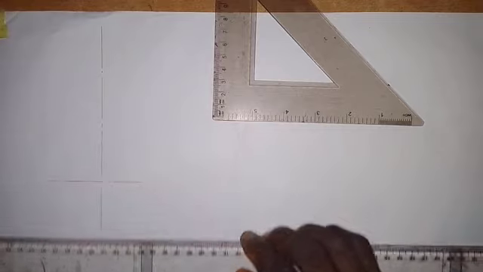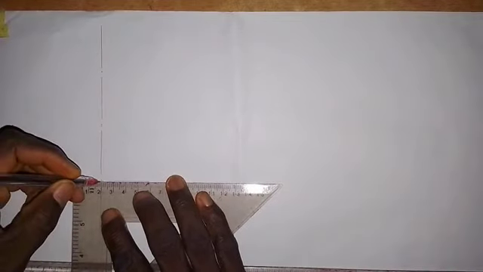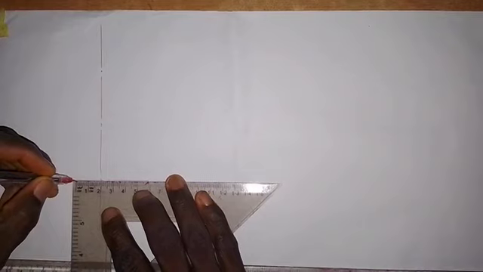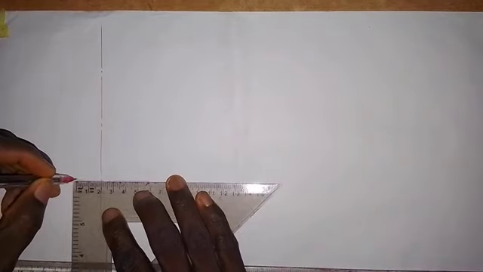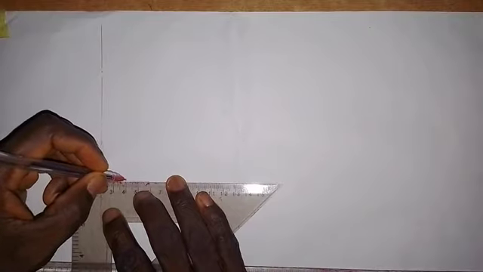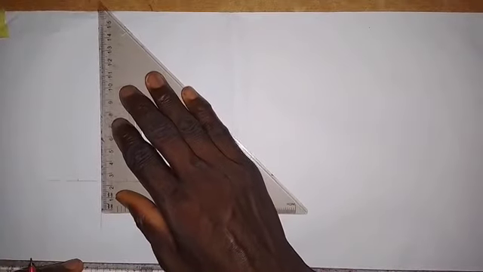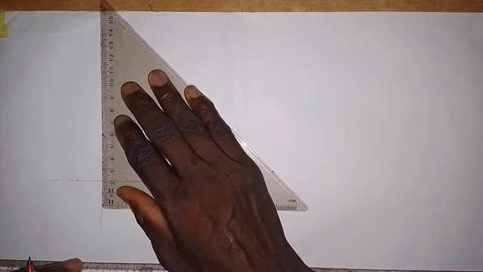Then I'm going to take a measurement of 20 millimeters, because the length of the side of the square is 40. From the point where the vertical center line and the horizontal center line intersect, I will take 20 to the right side, and also 20 millimeters up and down here.